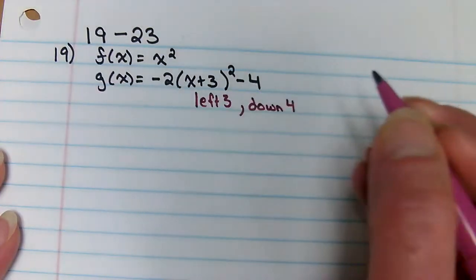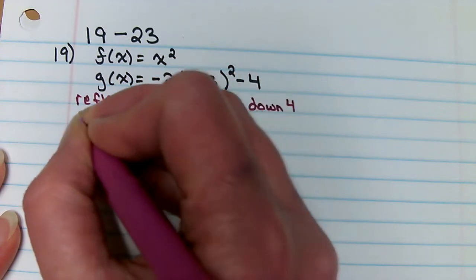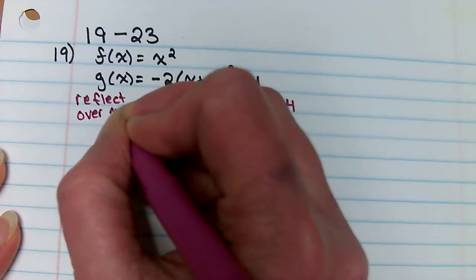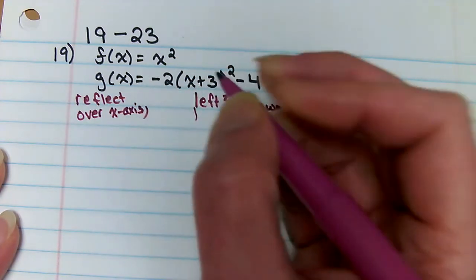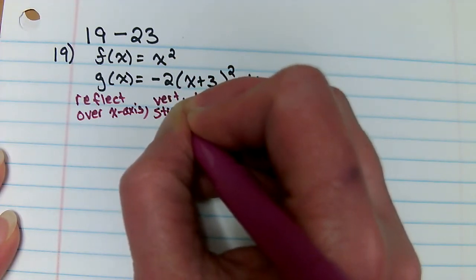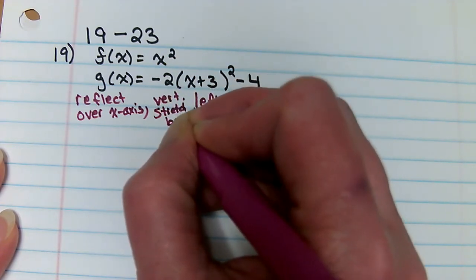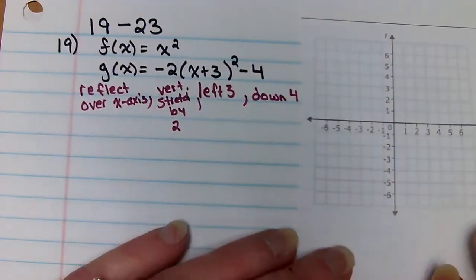The minus 4 at the end is going to go down 4. The negative is going to reflect over the x-axis. And the 2 is a vertical stretch by 2. So what that's going to do is it's going to take all the y values and double them. So let's start with x squared.